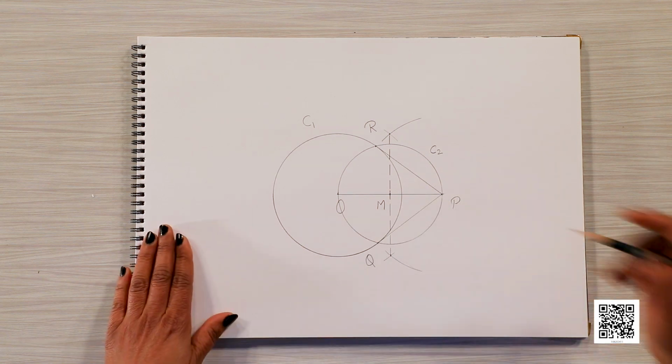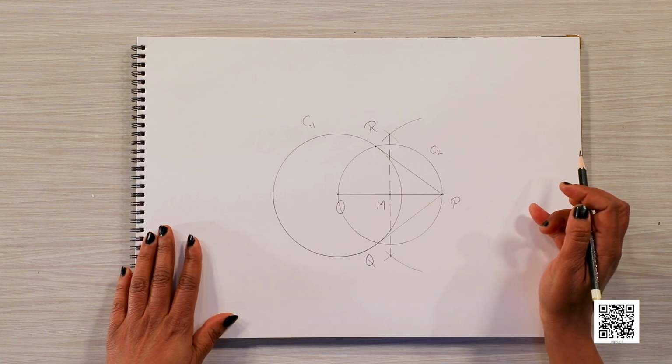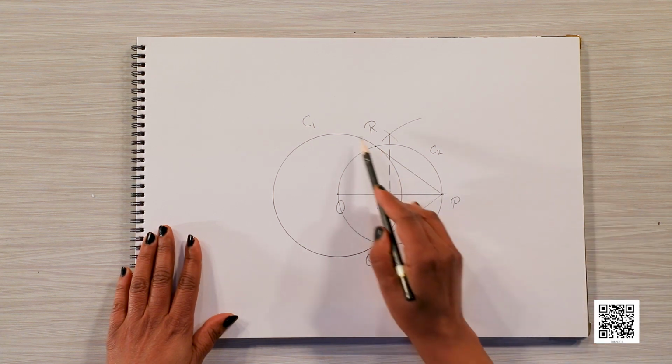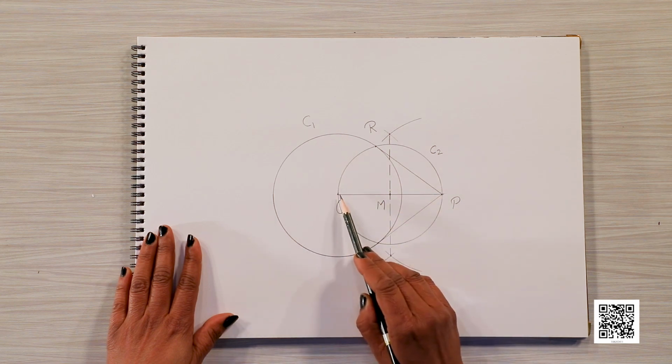So students, PR and PQ are our two required tangents to circle C1 which has radius 6 centimeter.